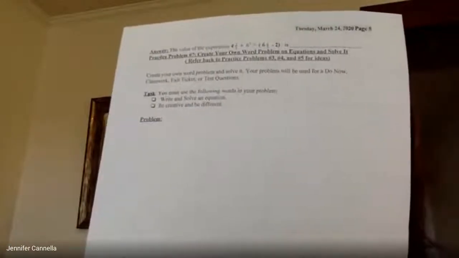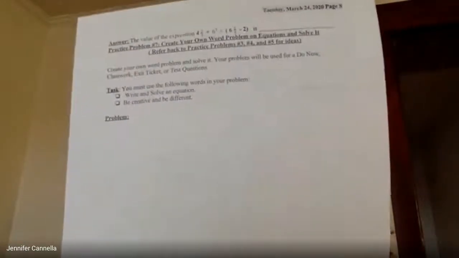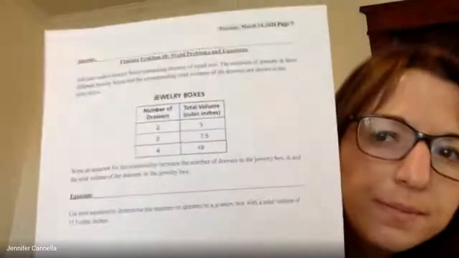Page 8, you're going to do on your own. I'm not going to have you make a problem with me. That's just silly, right? All right, let's do now page 9. It looks like this. All right, page 9.